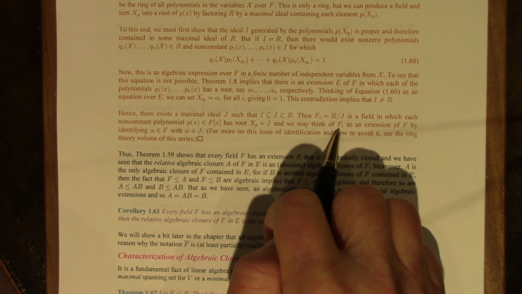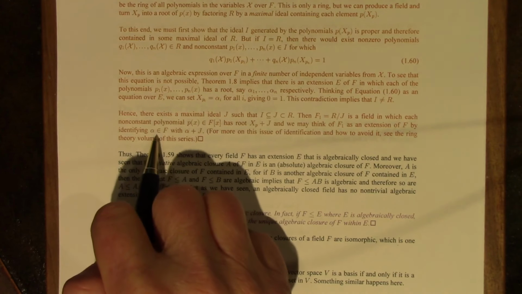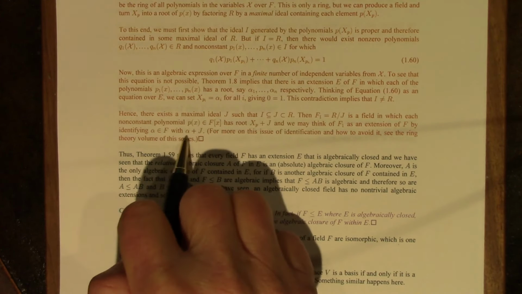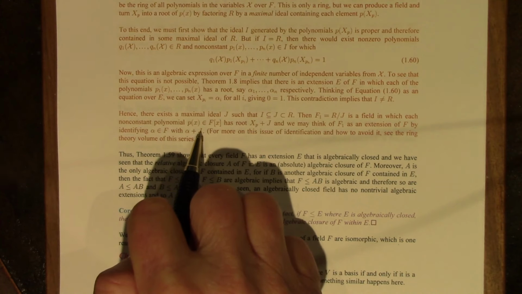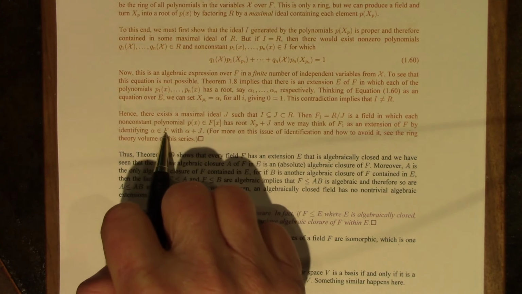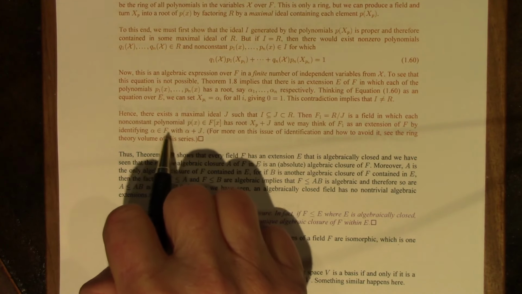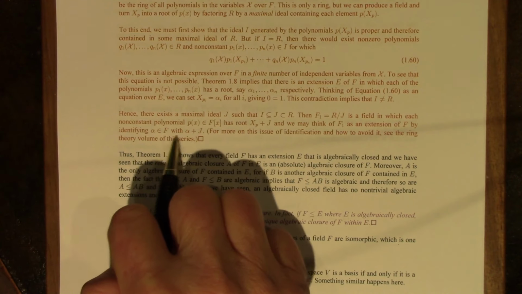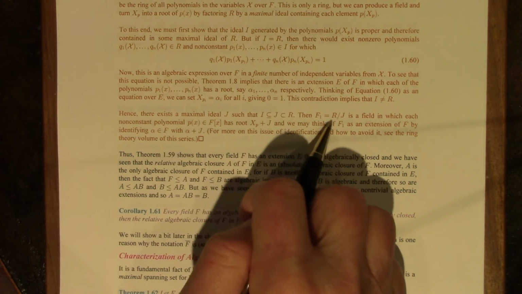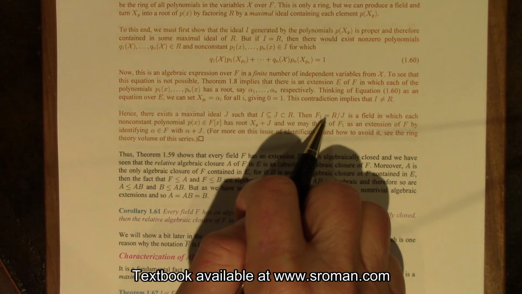It's not literally an extension, but if we identify the elements of the base field F, say alpha, with the coset, then F is in fact embedded in F1 isomorphically, so we can think of F as the embedding, and then F1 is a true extension.